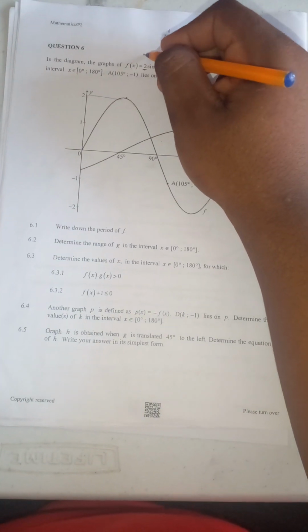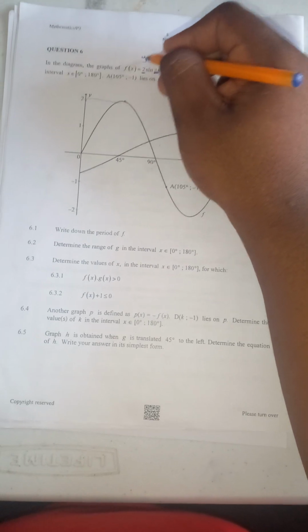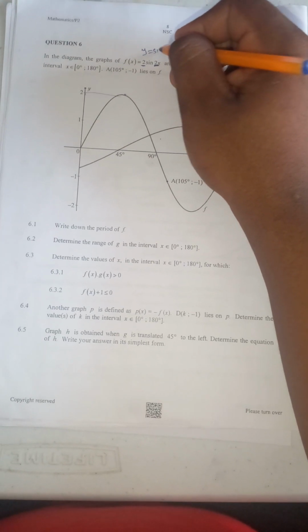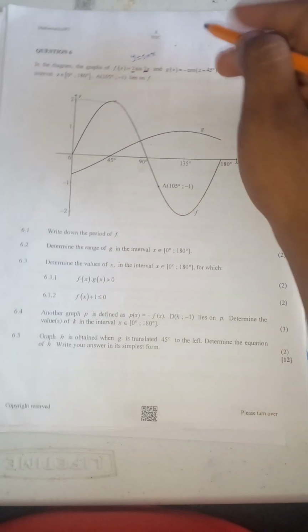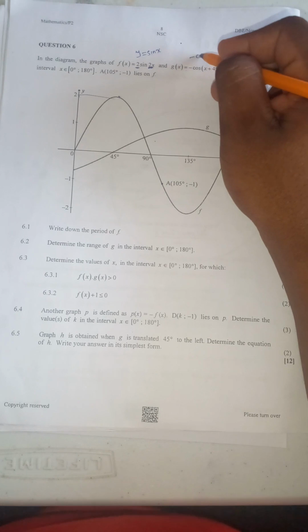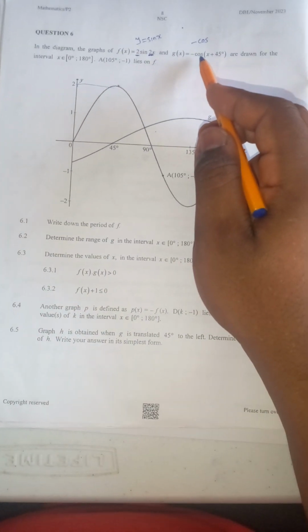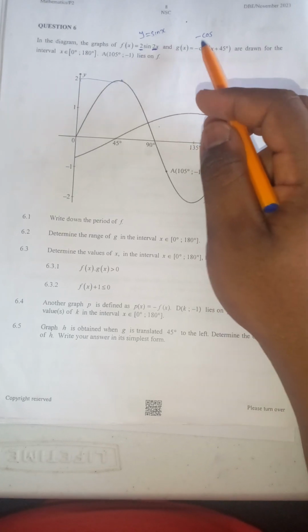Then, there is something about sin 2x, because we know that our parent graph is y = sin x only. I will come back to it. And then g(x) is simply a cosine graph, so it's not a problem. And then the amplitude, what is it? Let me check something there.